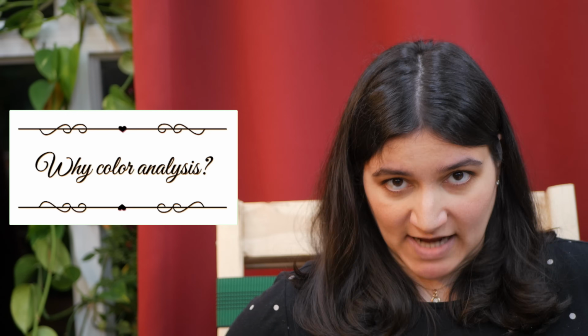Okay, so the first thing is, why color analysis, right? This is something that I think a lot of beginners ask. Color analysis has been trending for a while now, and sometimes I find people asking, well, is this even real? I mean, does this even work?